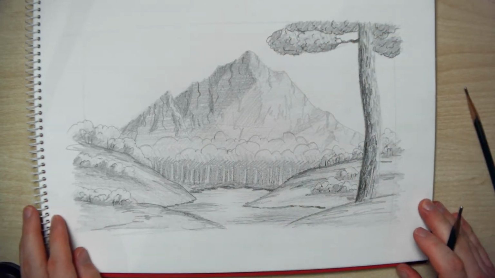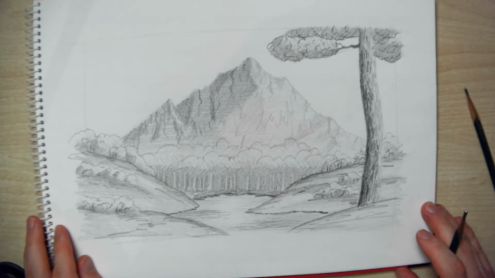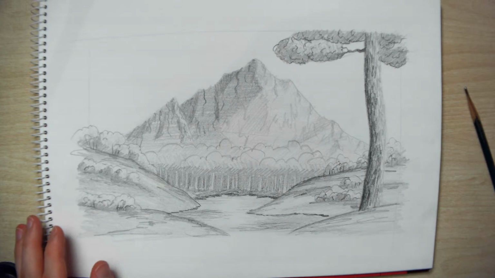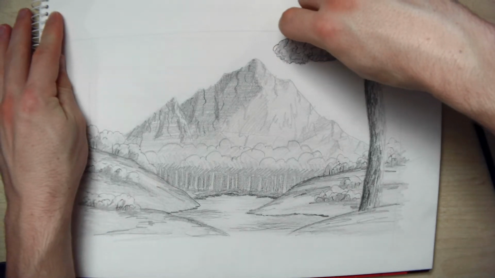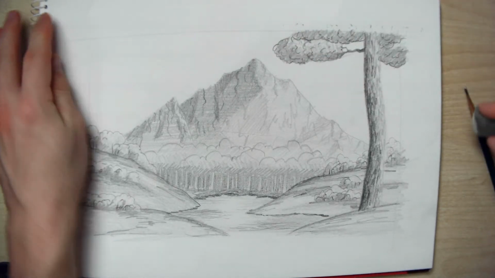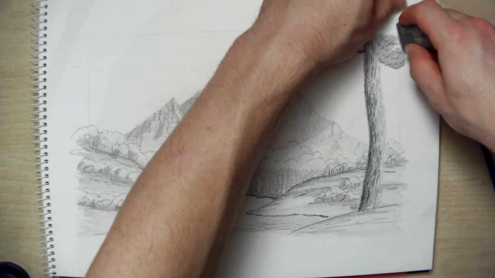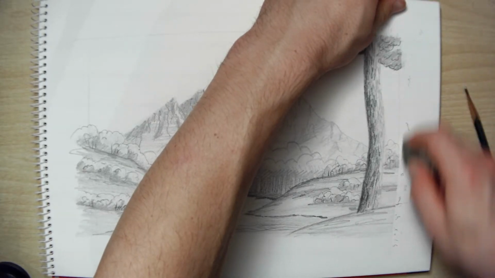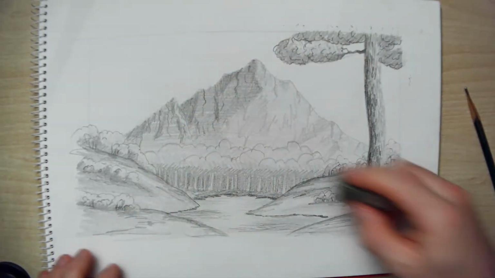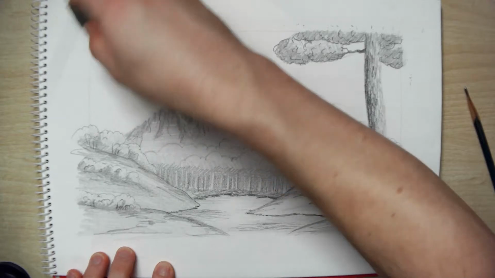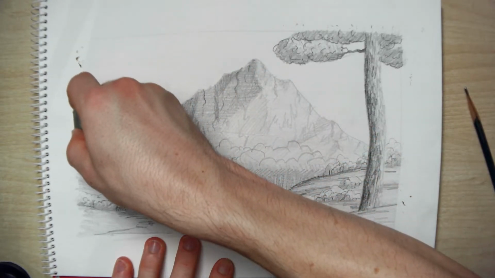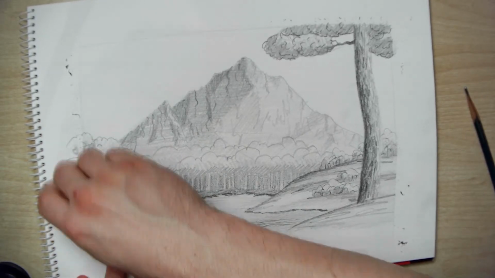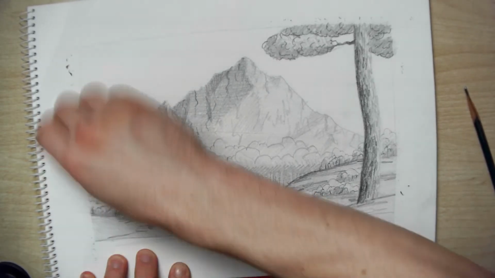Okay, and there's our scene for today. Let me clean up the edges. Maybe just a bit up here, and then this side right there. This whole thingy right here.